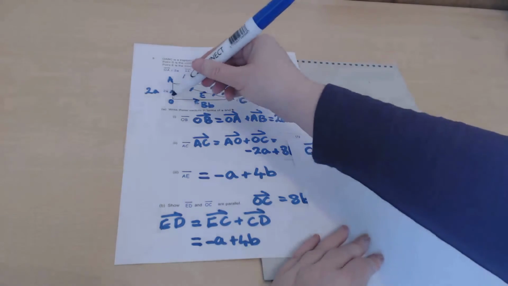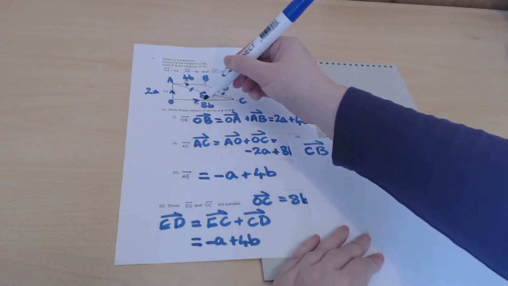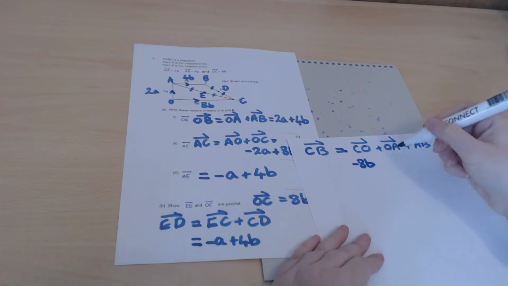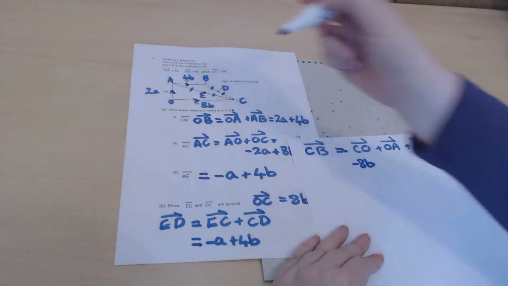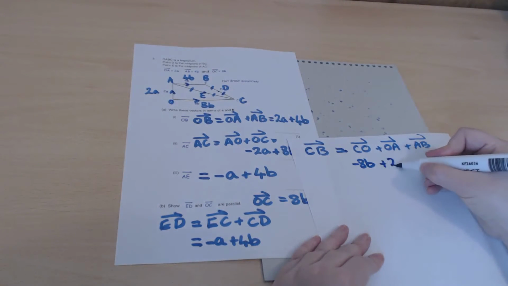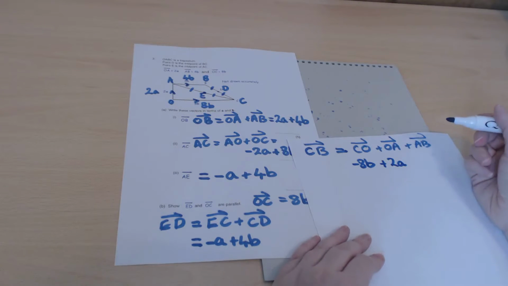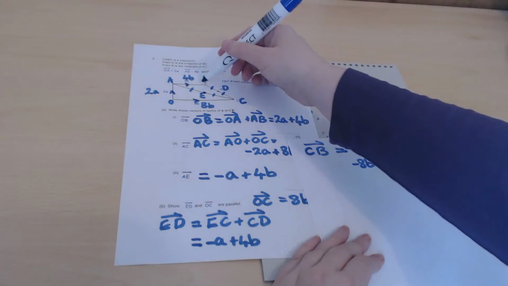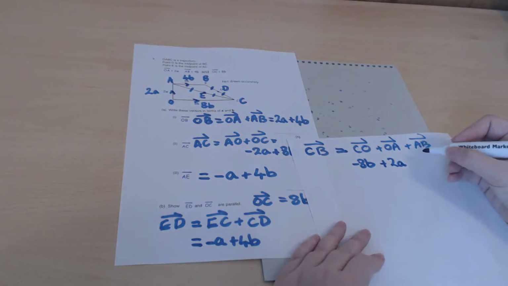So C to O, we're going against the arrow here, so it's minus 8B. O to A is up 2A plus 2A. And then if we go across here, we've got 4B.